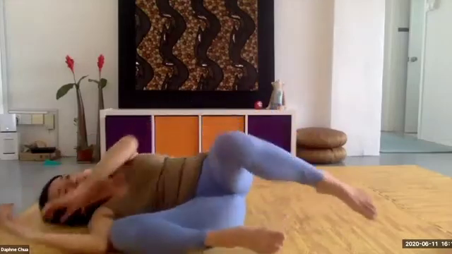Make sure there is no pain here. If there is pain, please cease this part of the practice and just find other options. And if there is a lightness that propels you into a vertical relationship. Beautiful. Good. Let's do one more round.